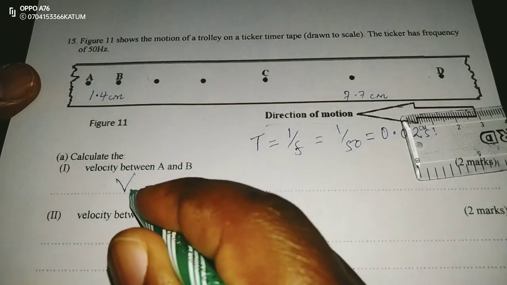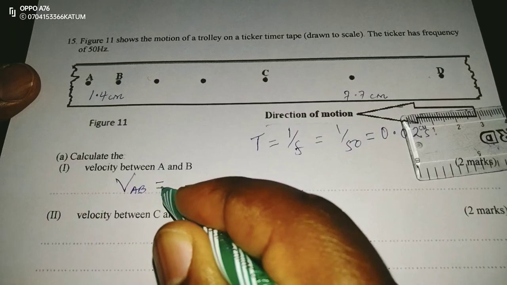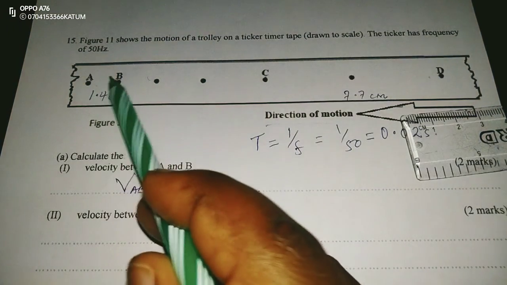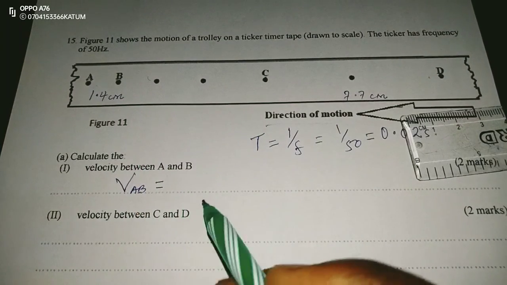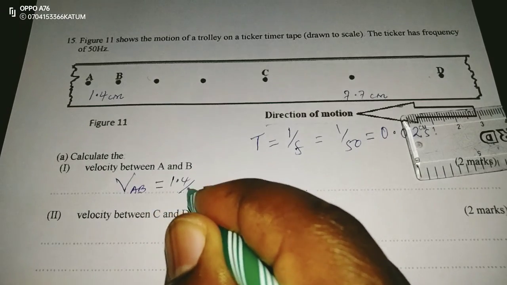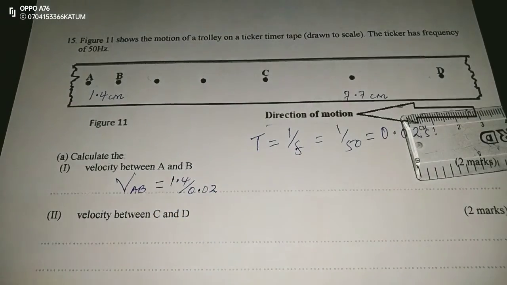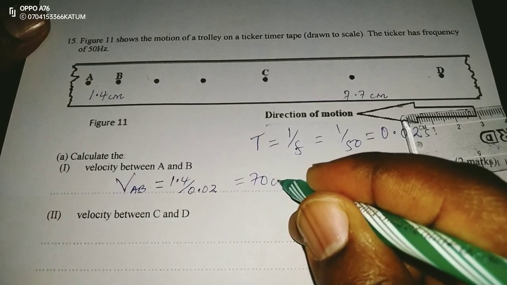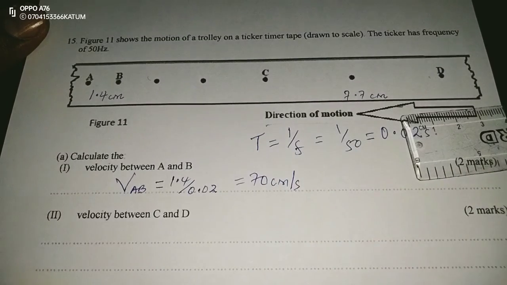Velocity between A and B. Velocity is usually speed in a specified direction. So we need distance or displacement out of time. Because the interval is just 1, we need a distance of 1.4 out of 0.02, and this gives us exactly 70 centimeters per second.